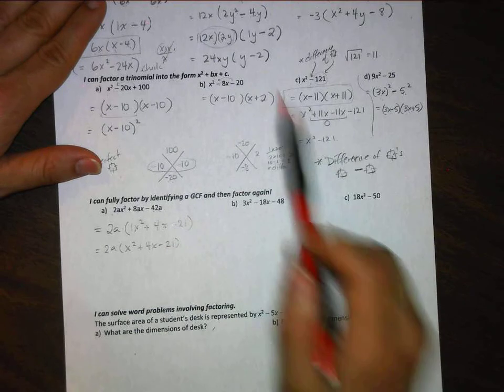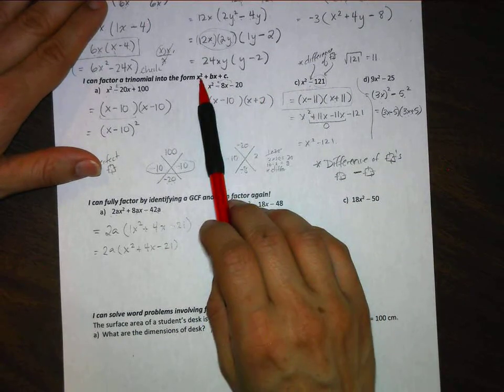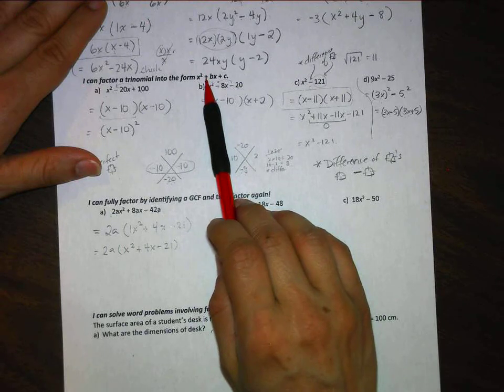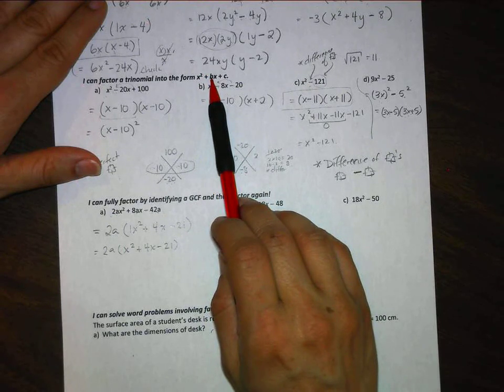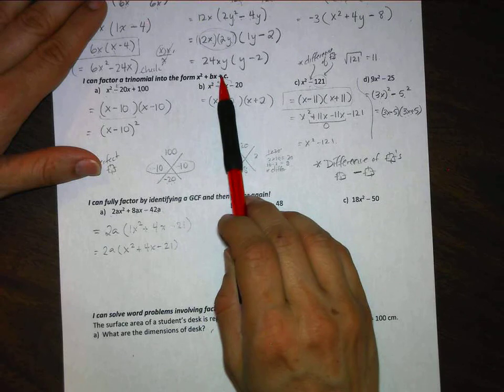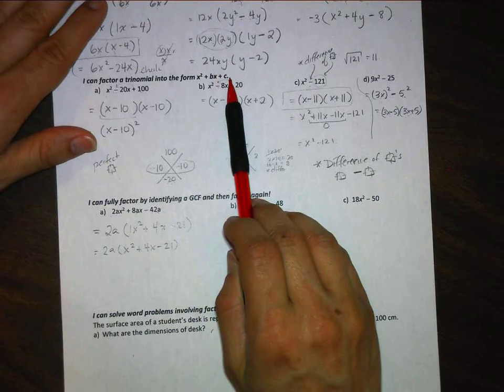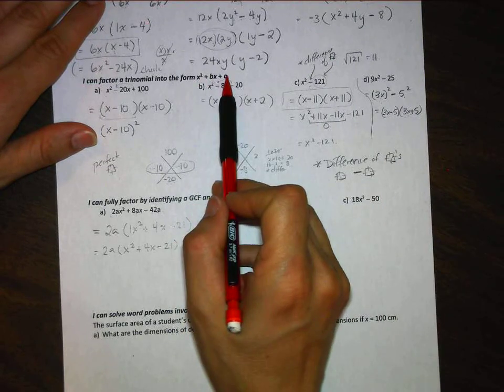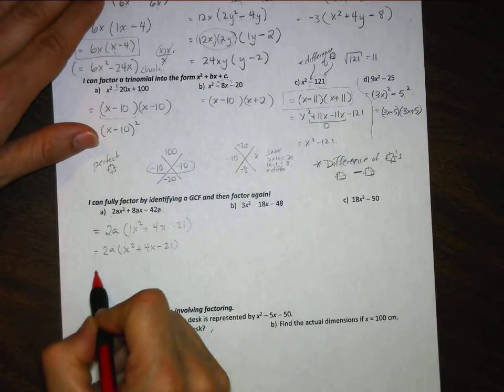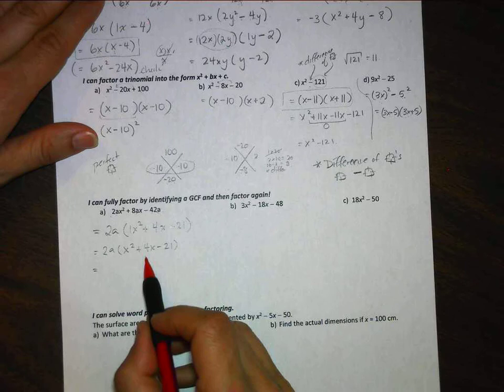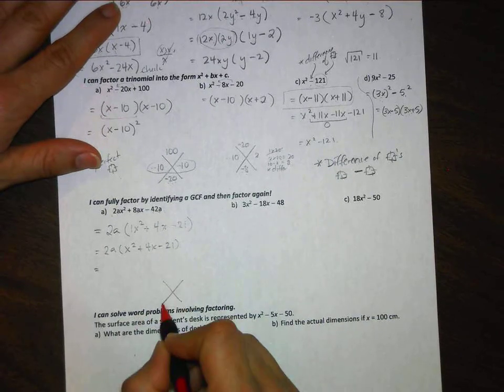All right? I didn't go over what a trinomial is here, but this is the x squared, and then we have a positive or minus, a number times an x plus another number, so x squared, x, and then no x. And there's the three terms, a trinomial. It's also a specific quadratic, right? So I'm going to go down to my diamond thing.